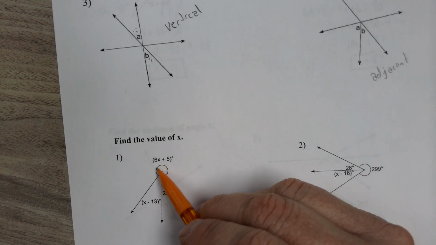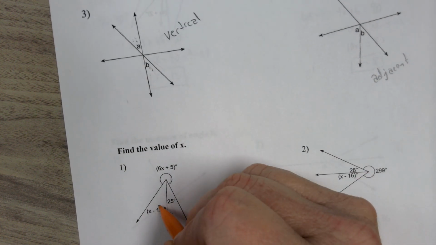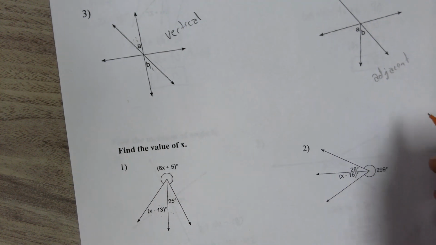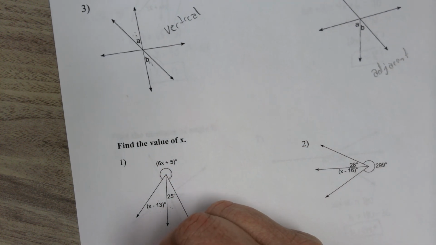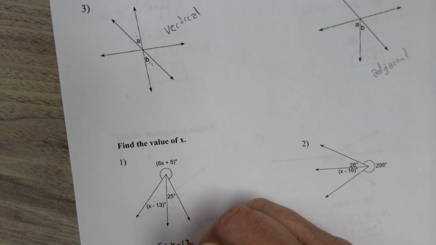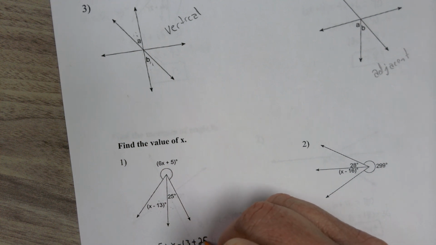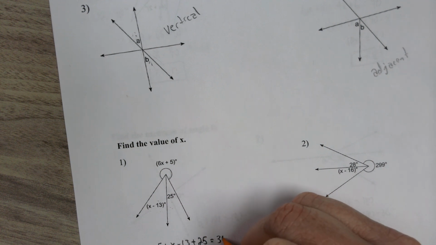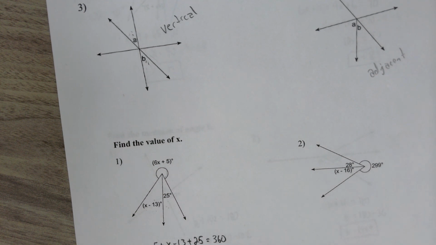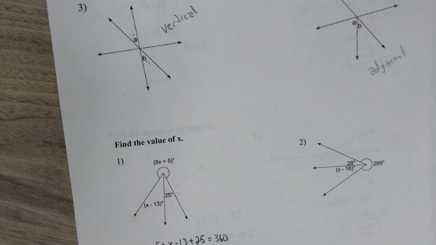It's showing this full thing is 6x plus 5. Well, all three of these angles make up a complete 360. So I would do 6x plus 5 plus the x minus 13 plus the 25, and that would be all the angles being used, right? So all of these add up to 360. Now we're going to solve.